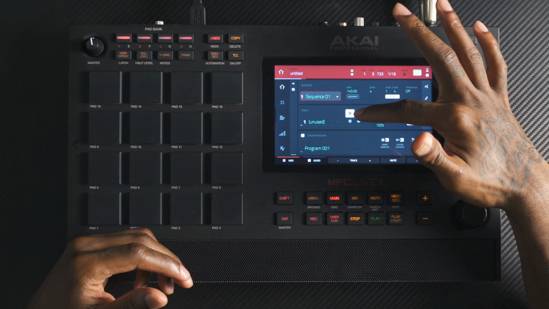So we're just going to go to our plugins, but instead of going with the typical strings and horns and orchestra hits, to make it a more modern sound, we're going to aim for a more abstract and atmospheric sound.